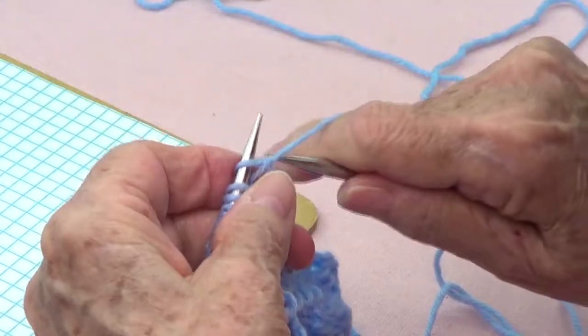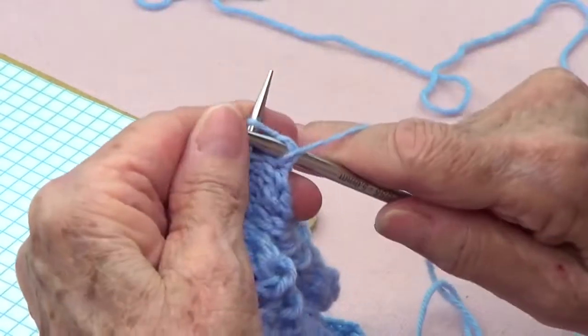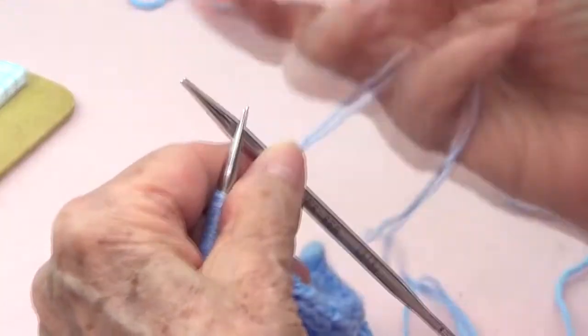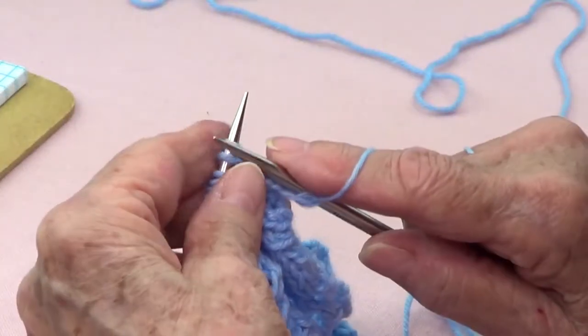So we're going to purl 1 and then leave the yarn there, because we're going to do the yarn over.